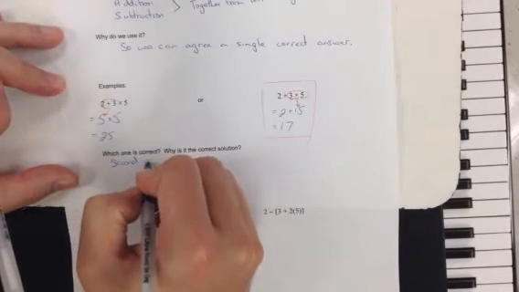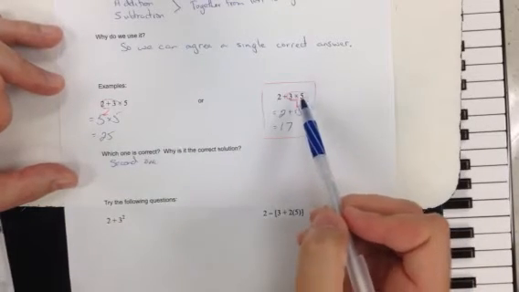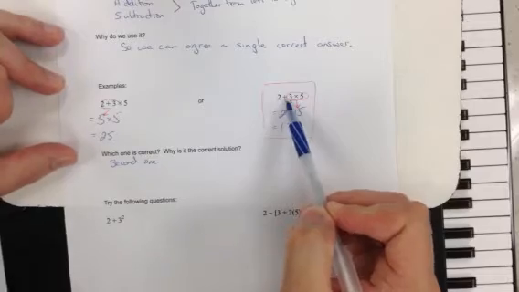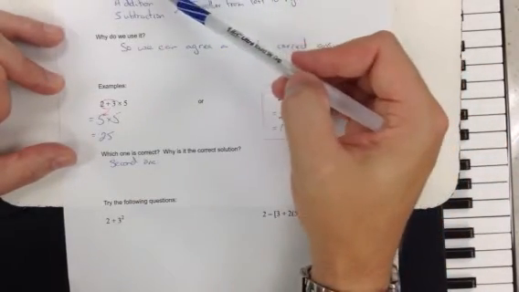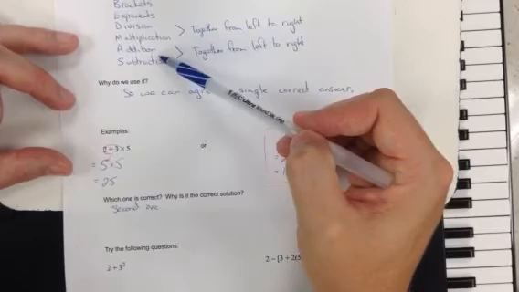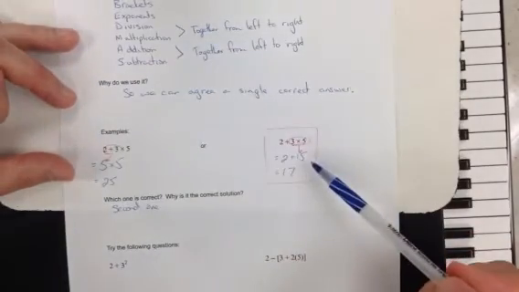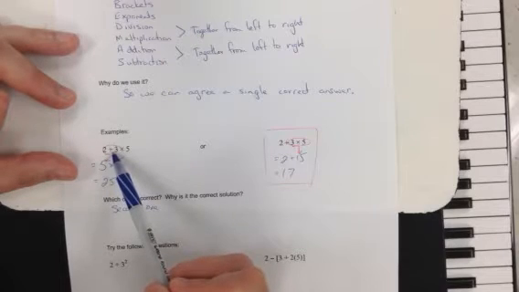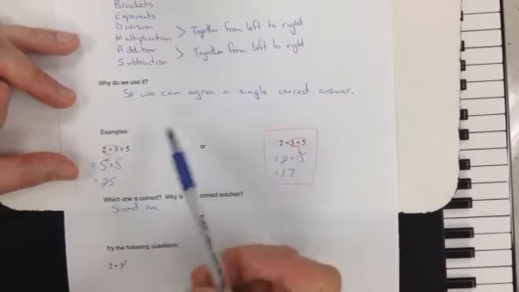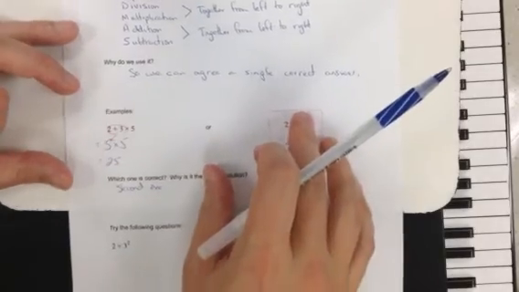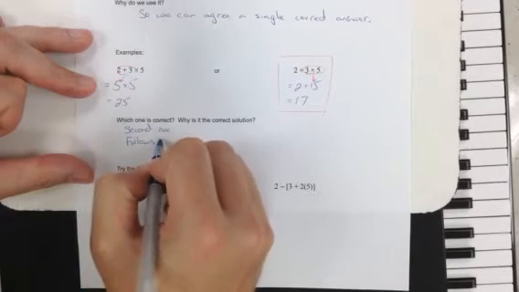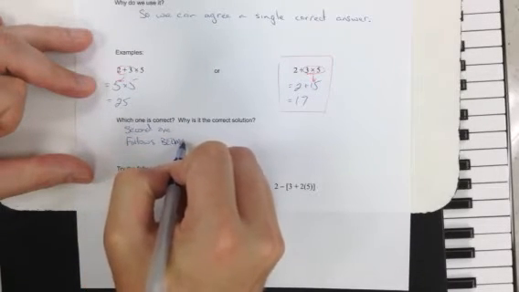And why is that one the correct answer? Well, if we look here, in this case the multiplication was done before the addition, which if we look back to BEDMAS, multiplication comes before addition. Okay, so this one is done with the correct order of operations. In the first example here, we actually had the addition done first and then the multiplication, so that's not following the proper order of operations. So the second one is correct because it follows BEDMAS.